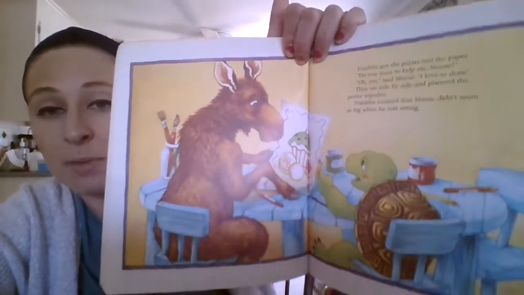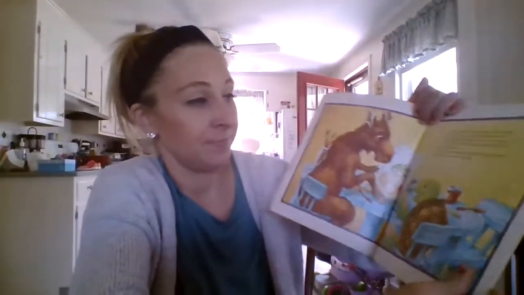So here they are now back in the classroom, working together to make a poster.